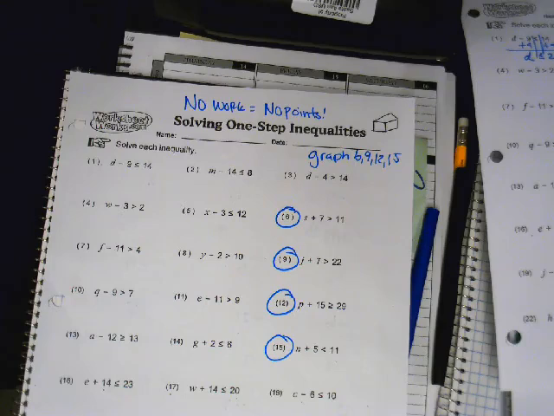Zero? What do you have left over on this side? So M. And then what's on the other side? What's the number that you solved for? That's the number in the middle. Okay, so bring down your sign.